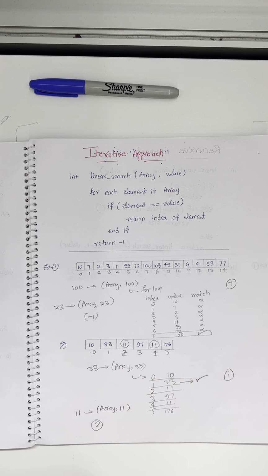So here we have mentioned a few things that we need to remember. In the linear searching algorithm, first, the list is unordered. The list is not sorted. It could be in any random order. The time complexity is O of n for the iterative approach, because in the iterative approach we are traversing from 0 to n, all the elements. That's why the complexity will be O of n.